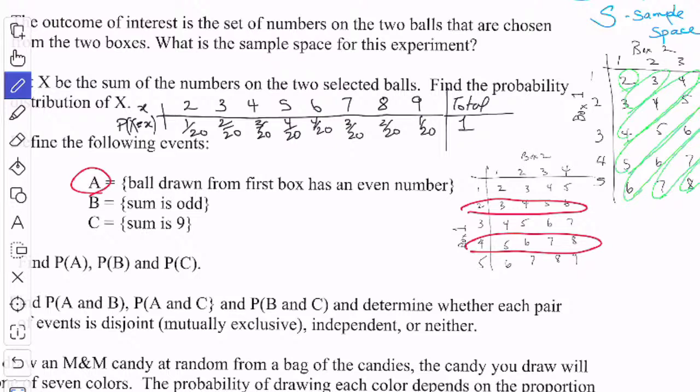Let's use blue for B. And that's the sum is odd. The sum is odd would be 3 and 3, 5, 5, 5. Okay, those 7 and 9. So blue is B.